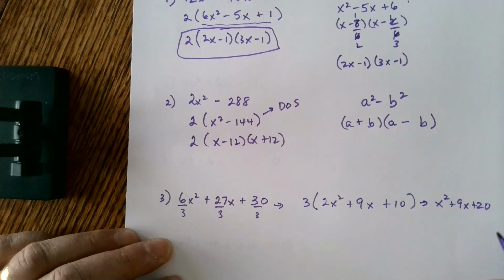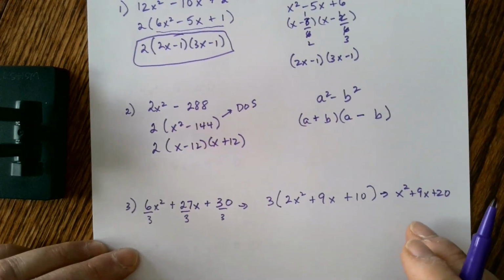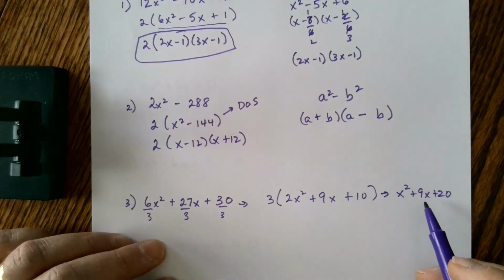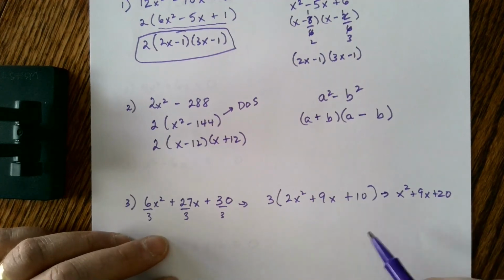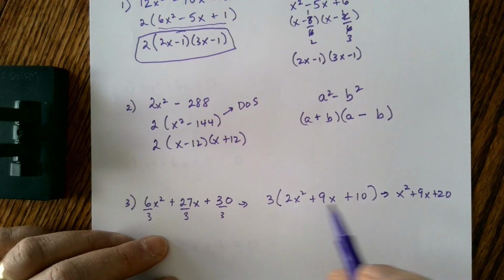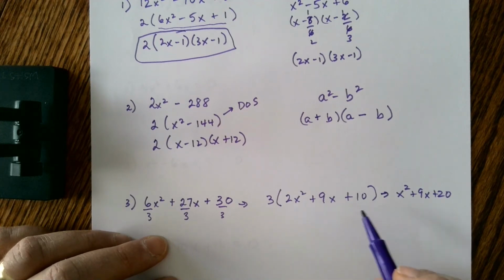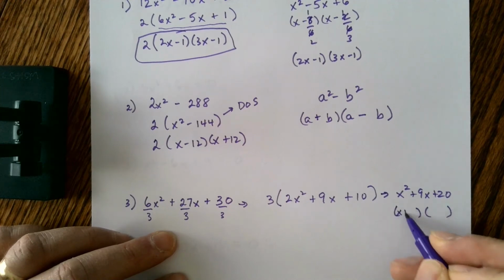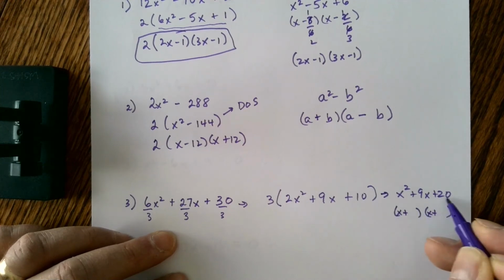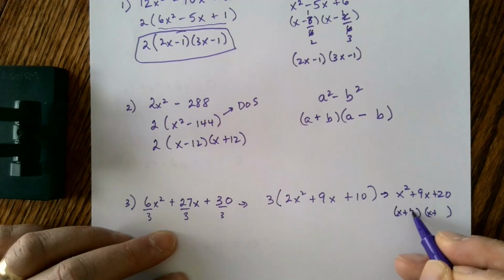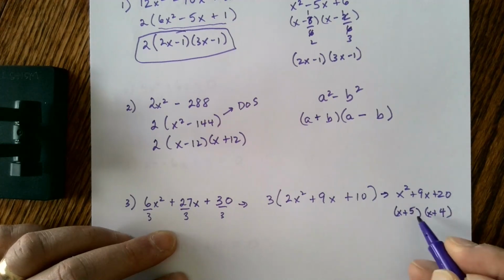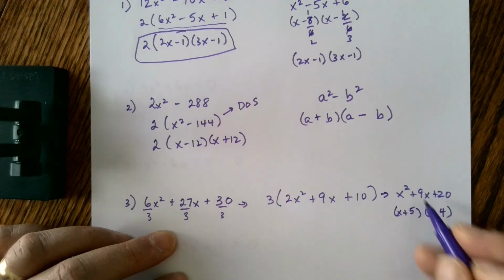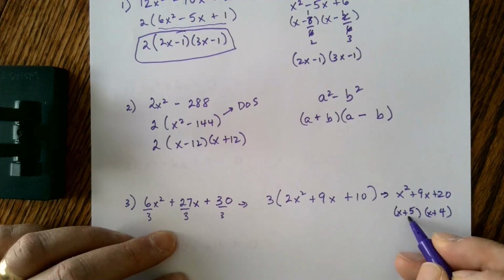Again, keep in mind, I'm writing this off to the side over here because I wanted you to see that we are generating a new problem, a substitute problem to help us factor what we consider a harder problem. Factoring this now, the x plus and x plus because my last term's positive, my middle term's positive, and 5 and 4 because 5 times 4 is 20 and 5 plus 4 is 9. Now I need to divide by 2.